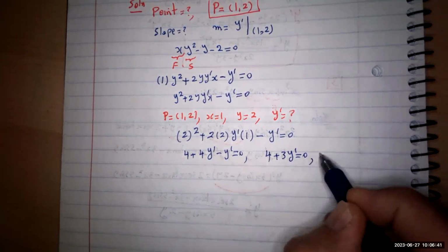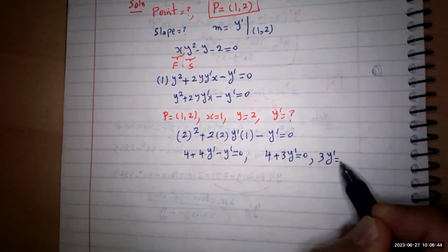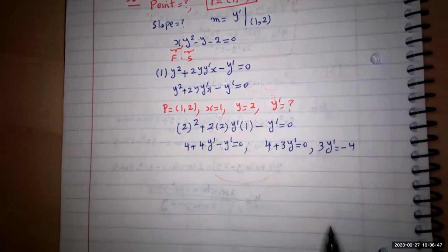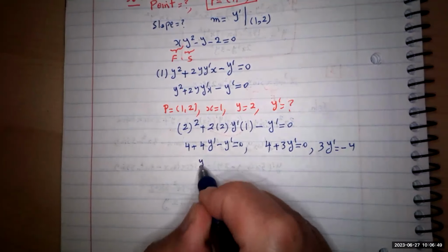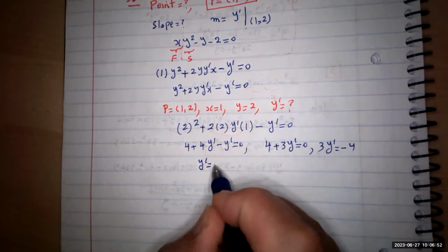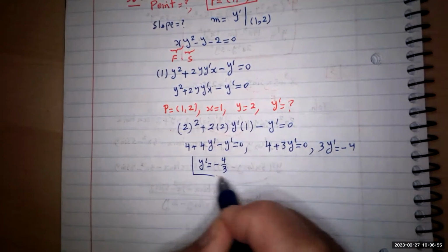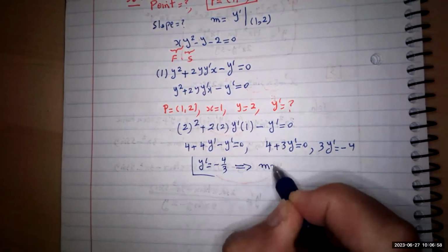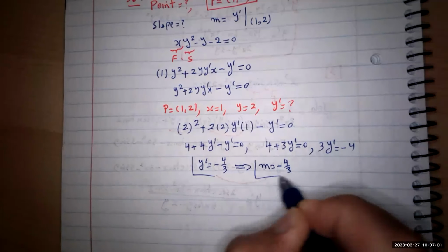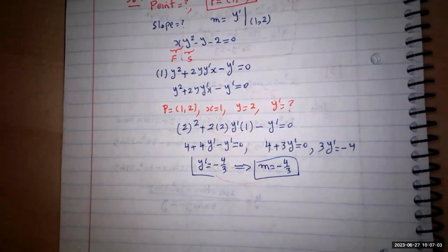Okay, so 3y prime is equal to negative 4, and y prime would be negative 4/3. That is going to be the slope. M is negative 4/3. So when you do the slope problem, you don't have to solve for y prime first. Just differentiate it and substitute the given numbers, because the point would be given to you. So get the point first and then the m.